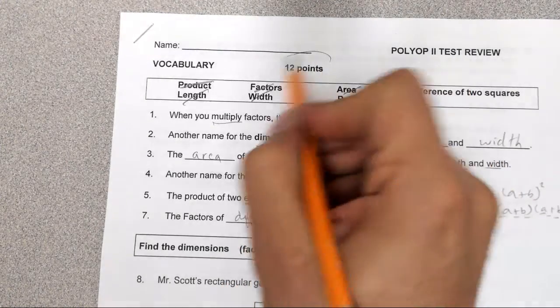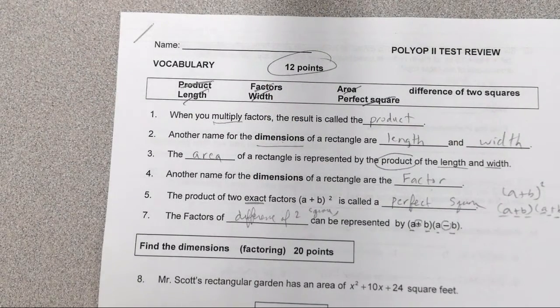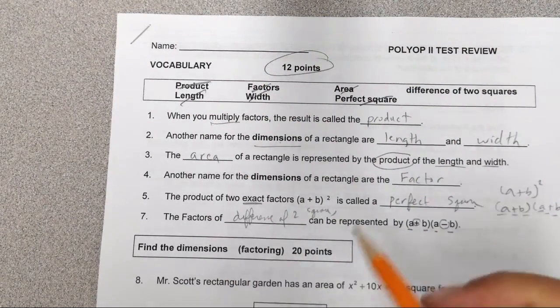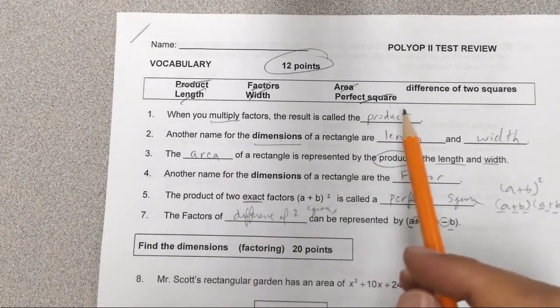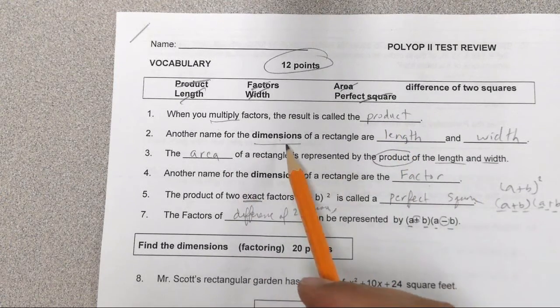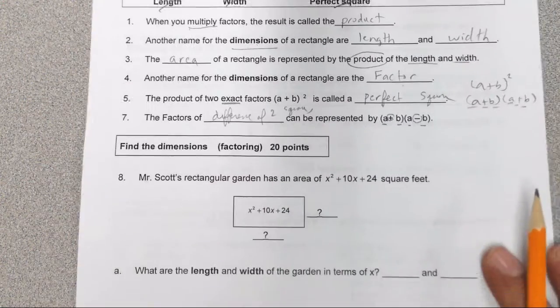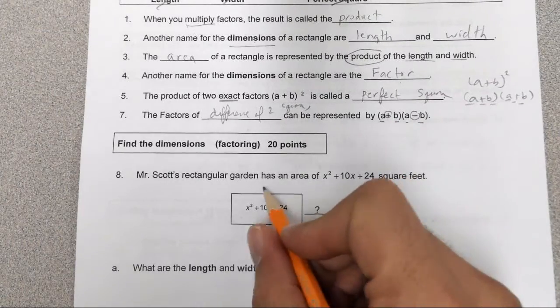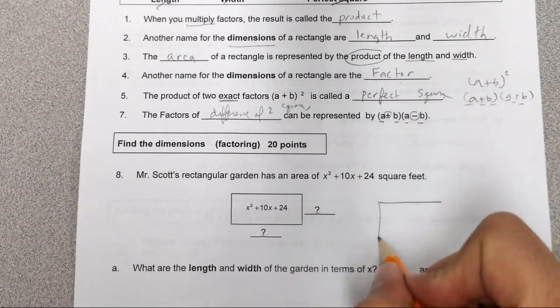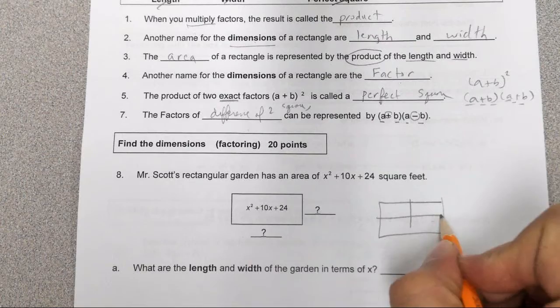Okay guys, there's 12 points on the test off of that, so make sure you study these and be able to recognize them. On the test, they're going to be a little tricky. Instead of saying multiply, they'll say get the product. Instead of length and width, they'll say dimension. Instead of factor, they'll say dimensions. And they're going to ask you to find out which one is a perfect square, which one is the difference of 2 squares. Now, Scott's rectangle garden has an area of x squared plus 10x plus 24.